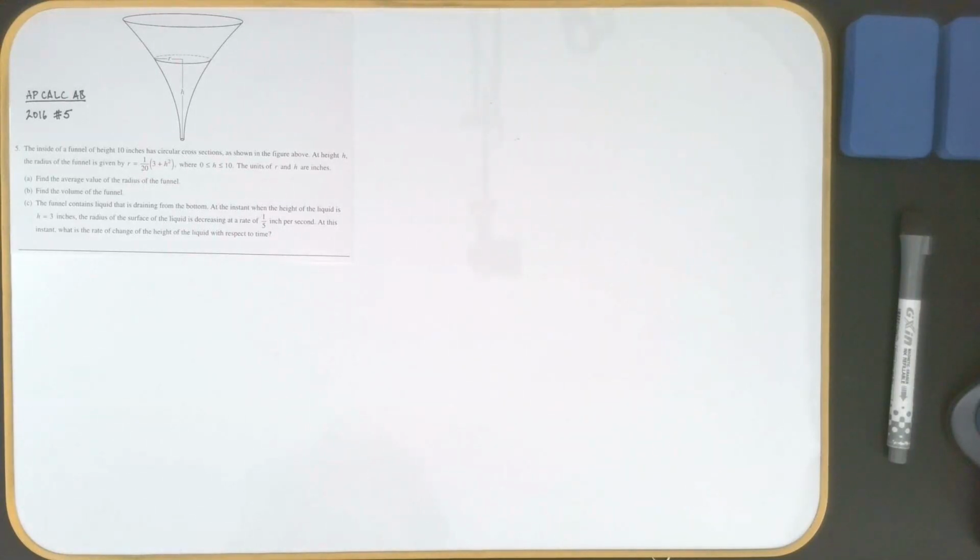And welcome back, AP Calc students. Time for more free response questions from old AP exams. Today we're looking at AP Calc exam AB from the year 2016, and we're looking at question number 5.